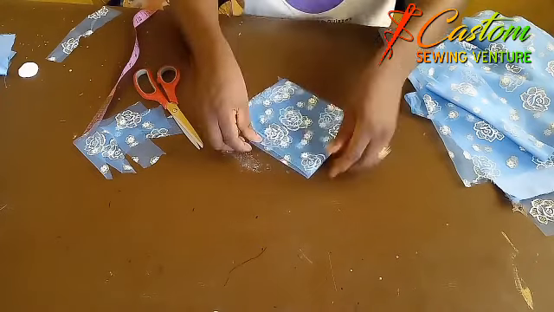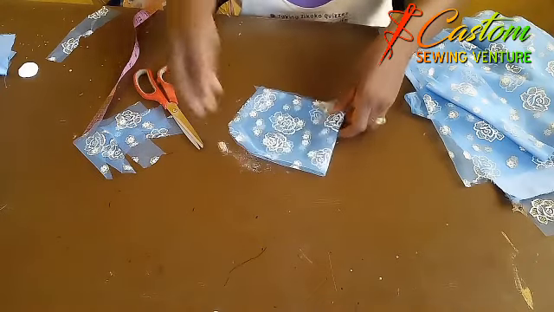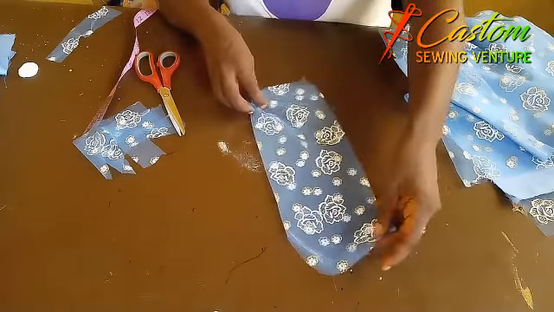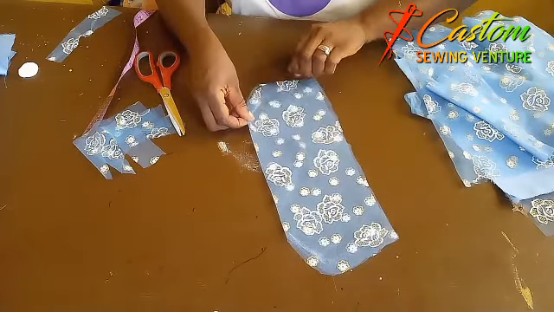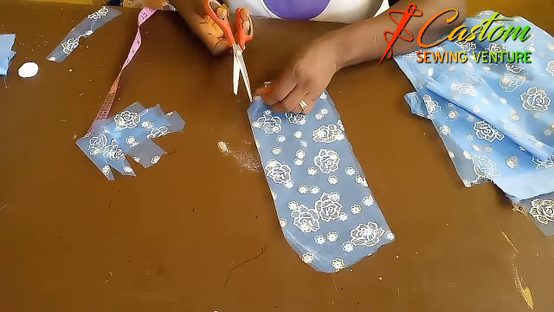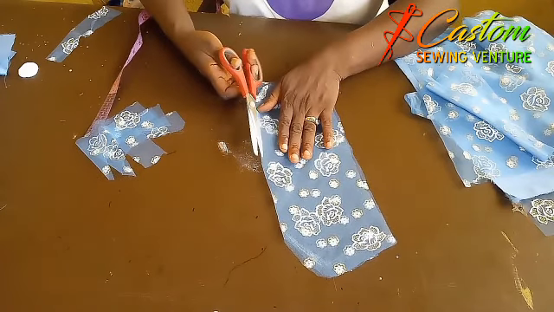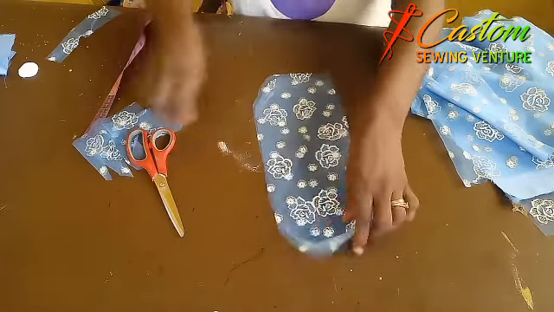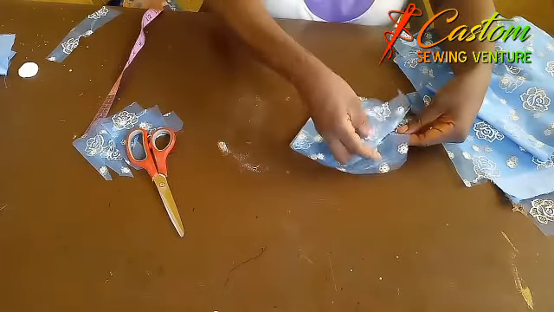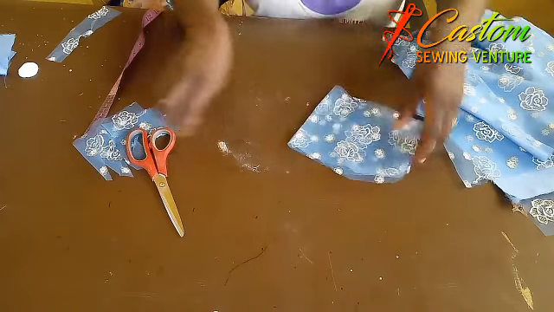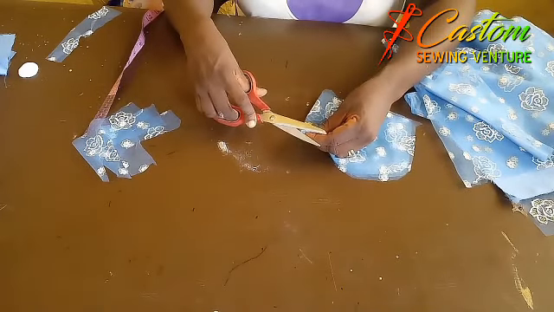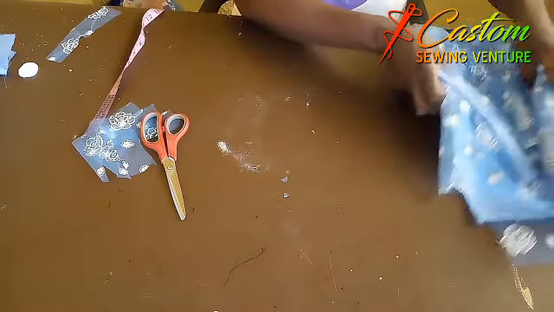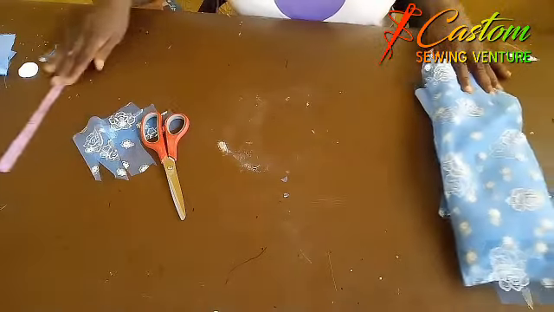Okay, so I'm going to form gather here. So I press it into 2 and notch the center. Okay, then I'll be cutting belts with the plain fabric.